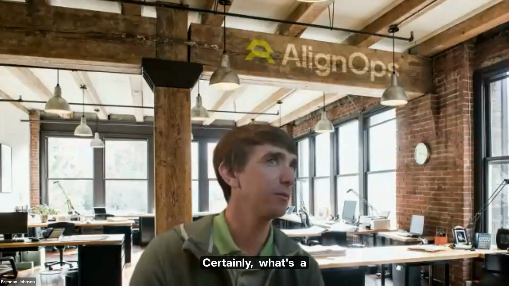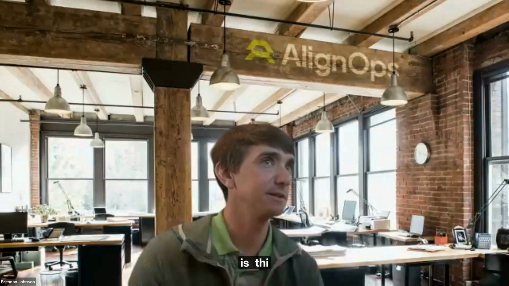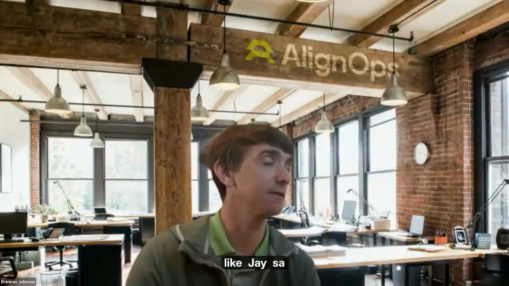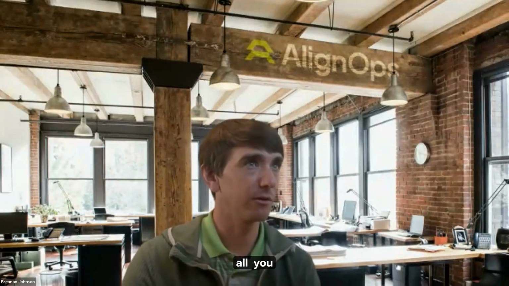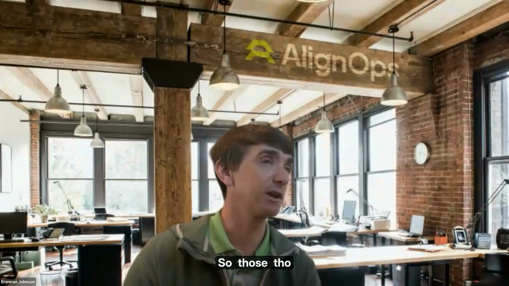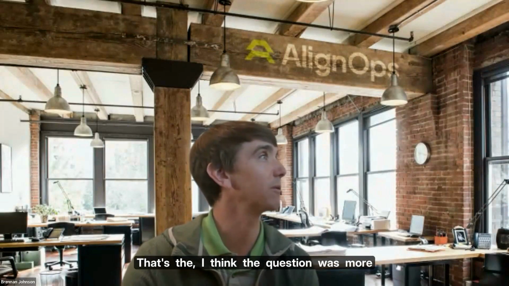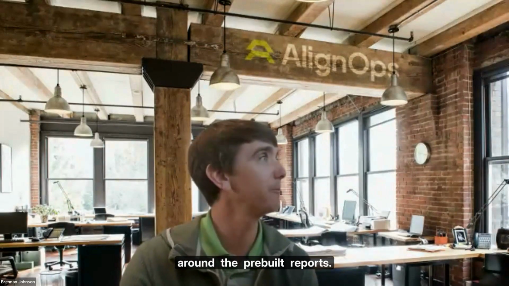Yeah, certainly what's available for enterprise is this full DataView connection. So you do have the availability, like Jay said, to connect to all your different BI platforms like Tableau as well as Power BI. So those connections are certainly included. I think the question was more around the pre-built reports.